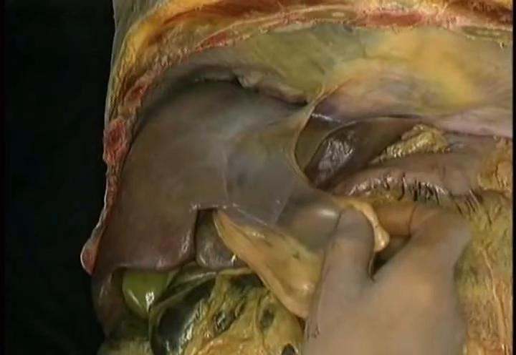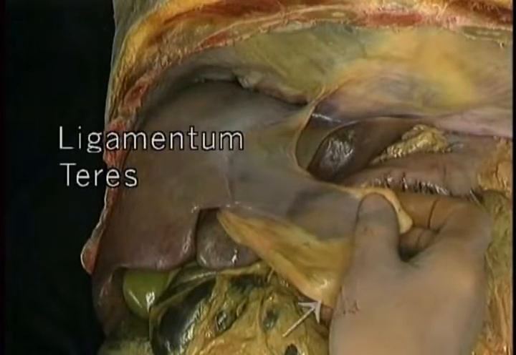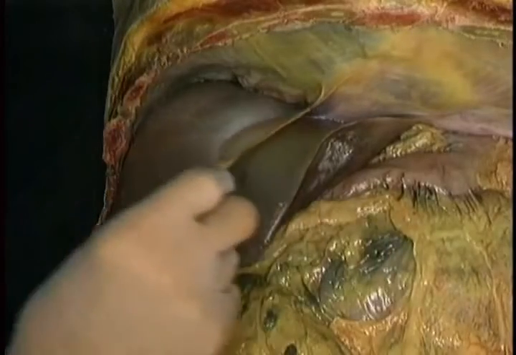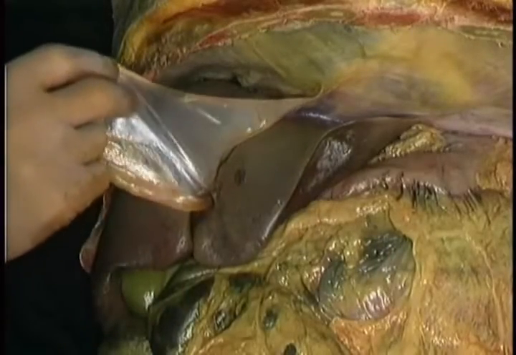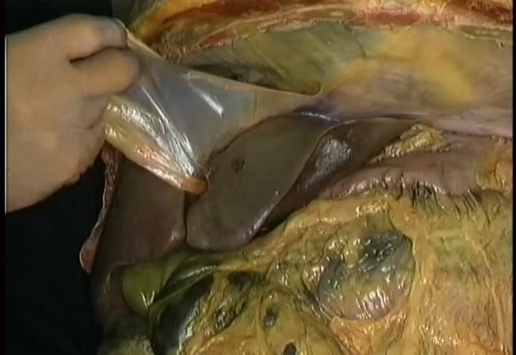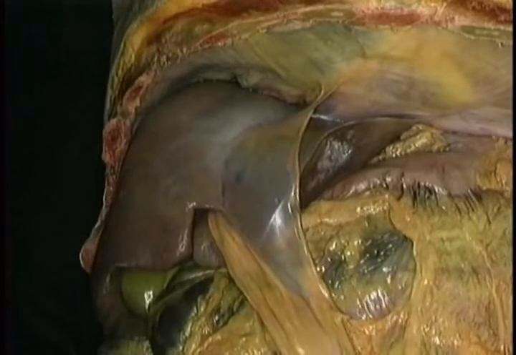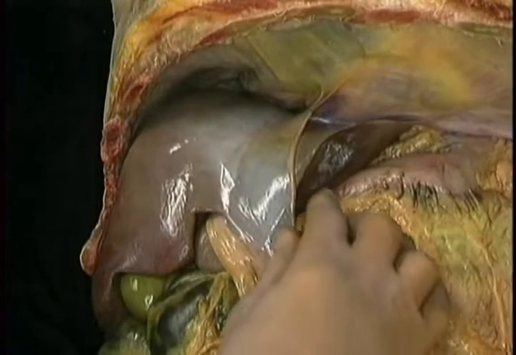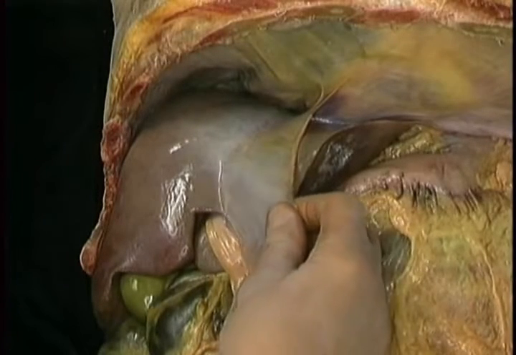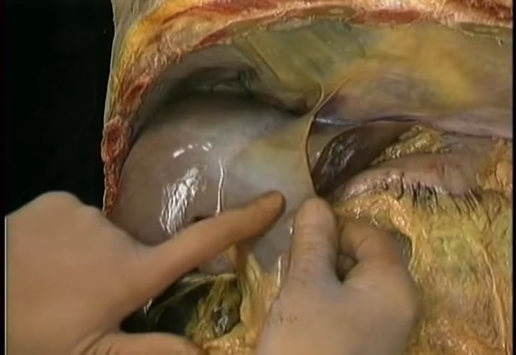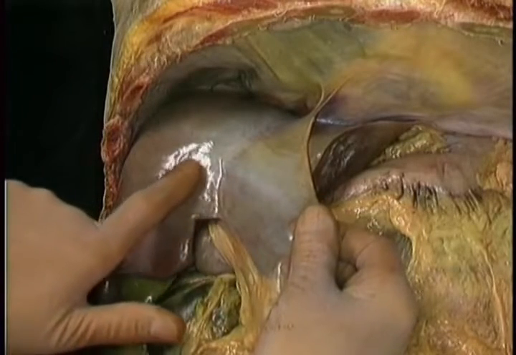In its free border, there's a cord-like structure, the ligamentum teres, the remnant of the umbilical vein. The ligamentum teres runs through the hepatic notch onto the underside of the liver. Along this line, the two layers of peritoneum that form the ligament become continuous on each side with the peritoneum covering the liver.